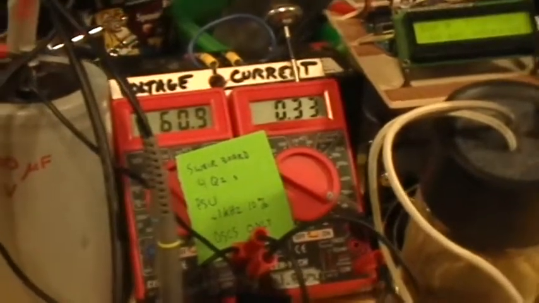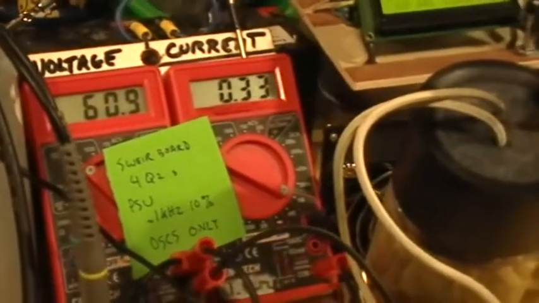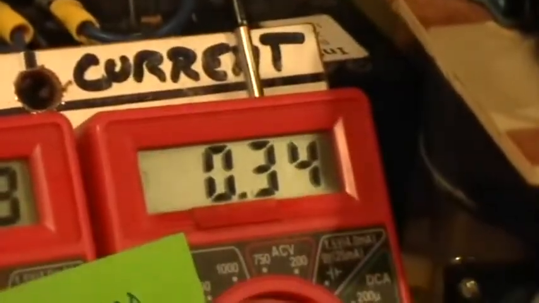Okay, once again, here I'm running at 61 volts from the Topward power supply down there, and we're indicating a current of 330 to 340 milliamps. Average current. And there's the Steve Lear board and the 4 Q2s, and over here is the digital scope display. We're running with no Q1 on time, just oscillations.